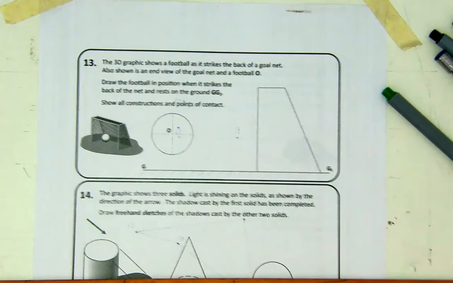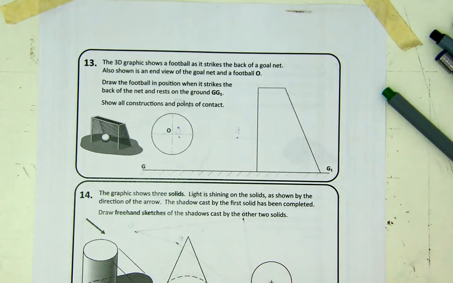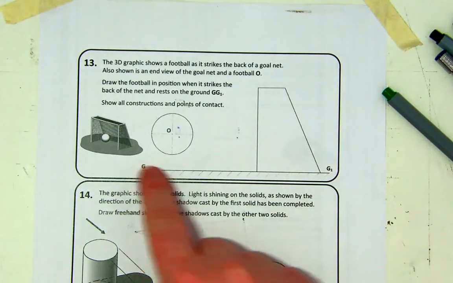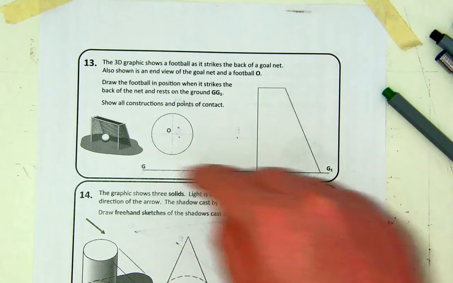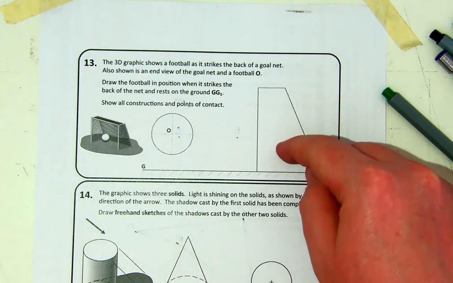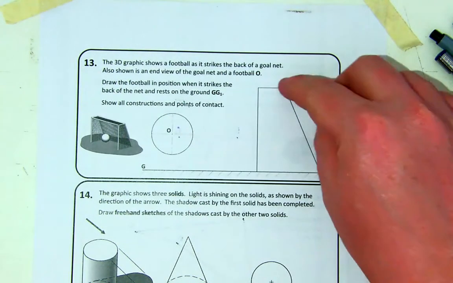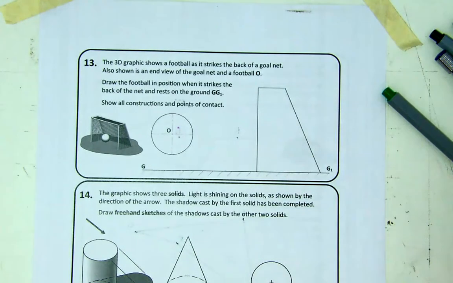Well, we know from solids in contact that if it has to touch this line and touch this line, how far will it be away from this line? How far will the centre of that circle be away from this line? It will be the radius. How far will the centre of the circle be away from that line? It will be the radius.